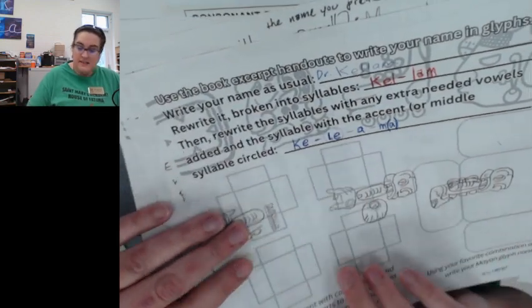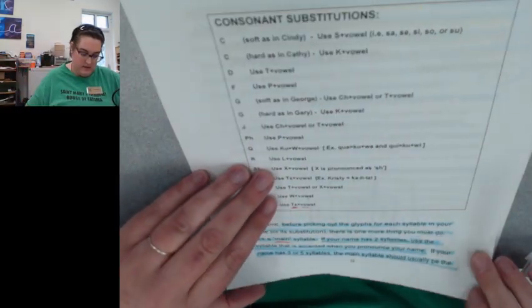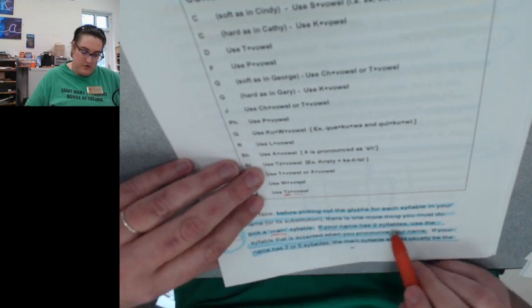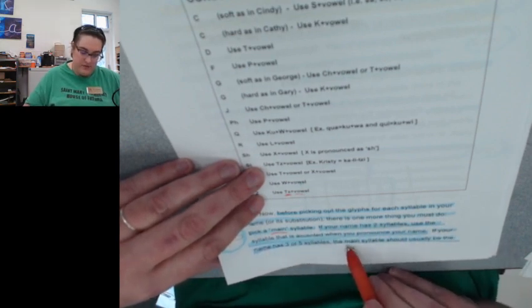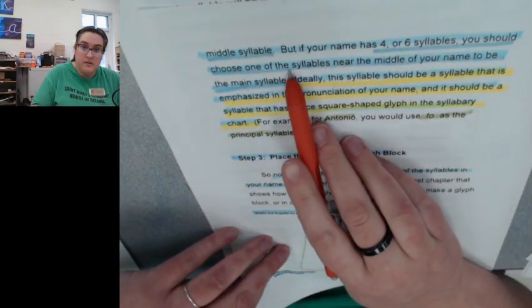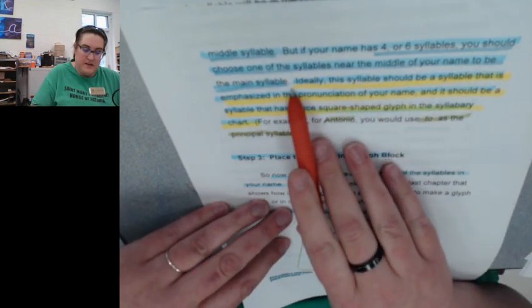Because the main syllable is going to go... if your name has 2 syllables, use the syllable that is accented when you pronounce your name. If your name has 3 to 5 syllables, the main syllable is usually the middle syllable. But if your name has 4 or 6, you should choose one of the syllables near the middle of your name to be the main syllable.